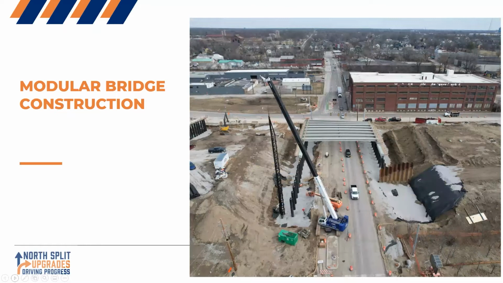So this is a picture of Michigan Avenue. We're looking to the east right now, and that's the Midland Arts and Antiques, if you're familiar with the building there, the brick building on the top right of the picture. And you can see some of those beams going across Michigan Avenue, or Michigan Street, excuse me. Those beams are supported on the bridge foundation elements that are sticking into the ground.